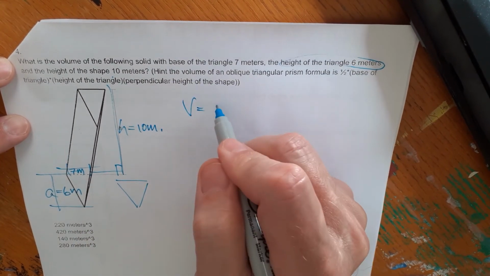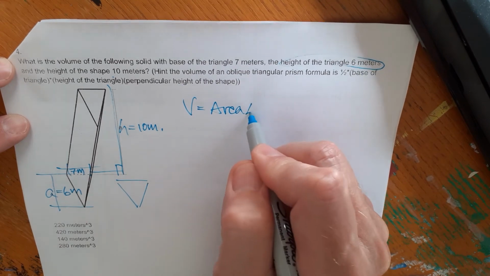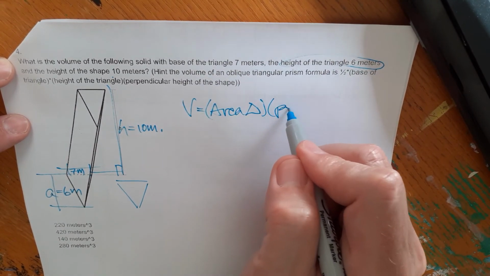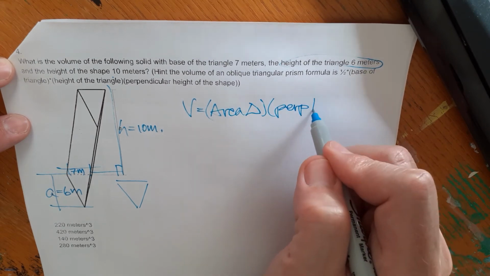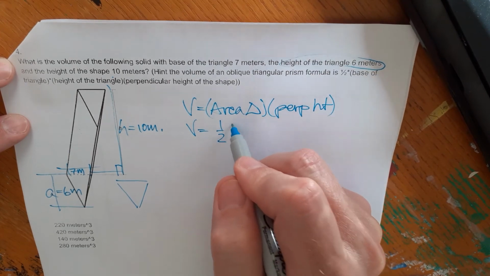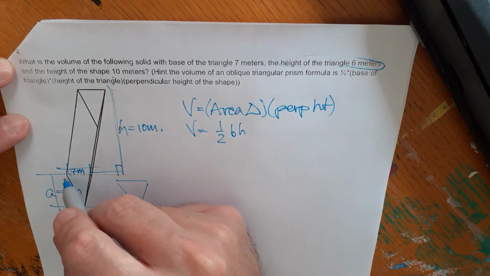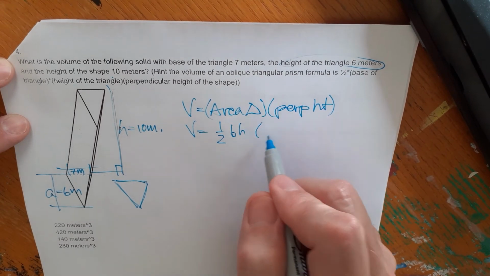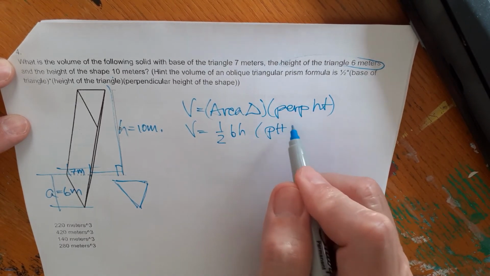So volume equals area of the triangle of the ends, or bases of this thing, times the perpendicular height of the thing, or altitude. Area of a triangle is 1/2 base times height, and that's going to be the base and height of that actual triangle, times the perpendicular height, PH, of the entire shape.